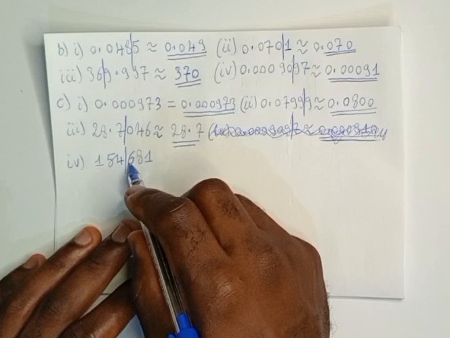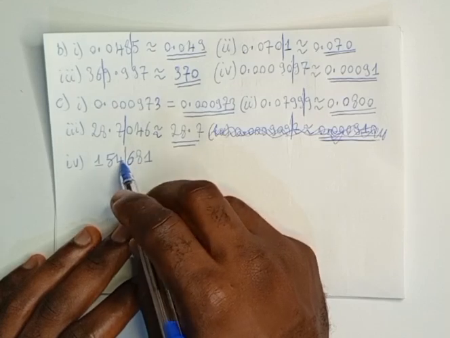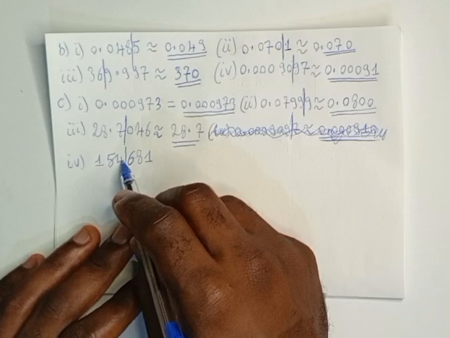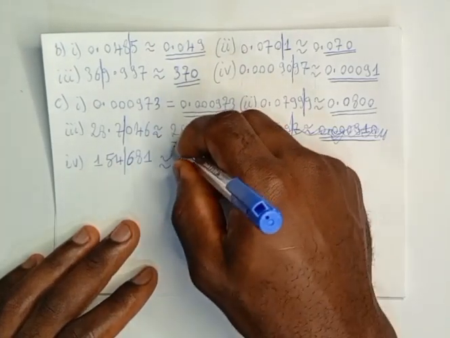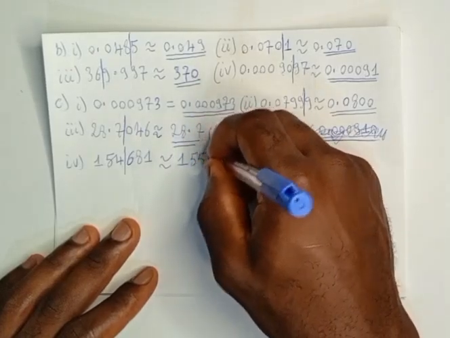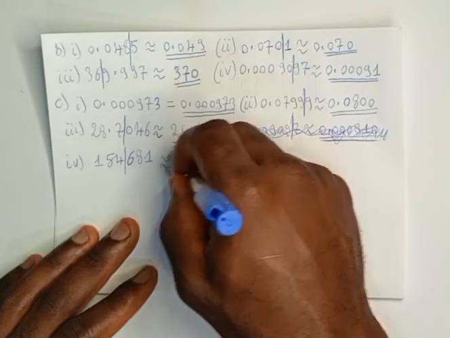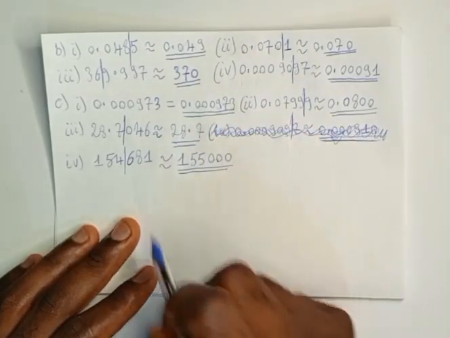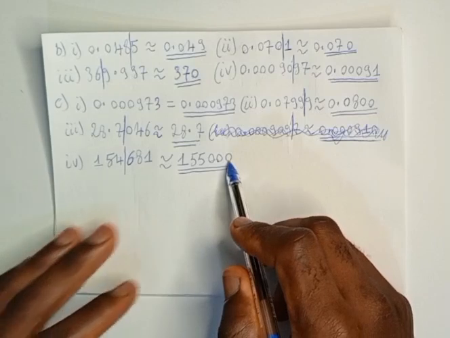The fourth significant figure is 6, which is greater than or equal to 5. It is rounded up to 1. We add the 1 to this 4. It gives us 5. This will be approximately 155,000 to three significant figures. We replace these other three digits with zeros.